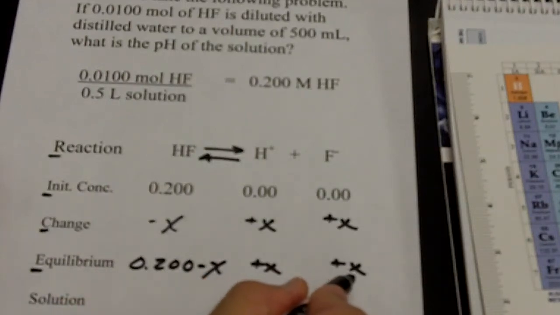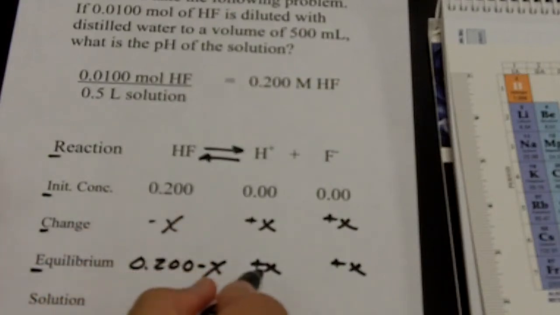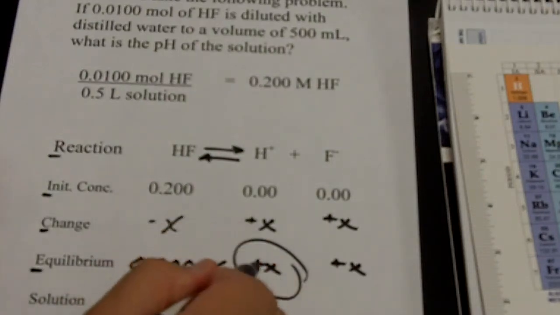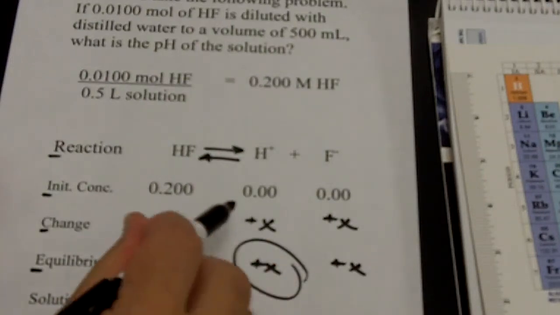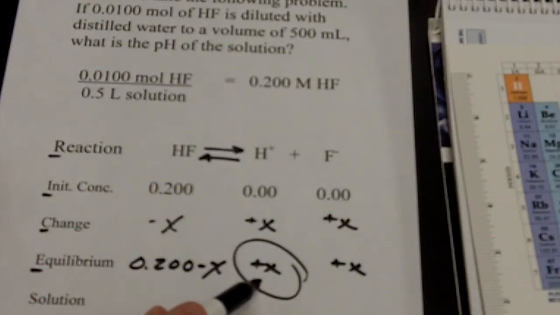I don't have the actual values, but I'm working in that direction now. I've got the expressions. 0.200 minus X for hydrofluoric acid, plus X for H+ and plus X for F-. Remember, this is the one that's going to help me to determine pH, because if I know my hydrogen ion concentration at equilibrium, it's going to be a snap to figure out the pH. I'll just use pH is equal to minus the log of the hydrogen ion concentration.